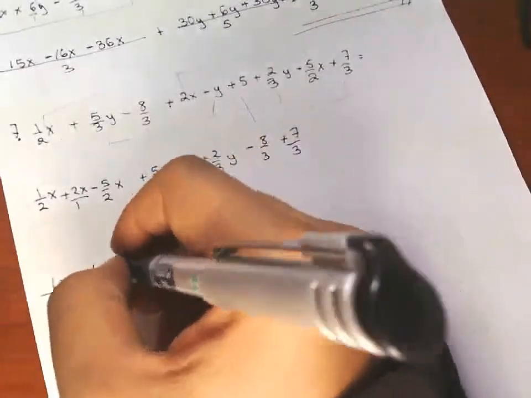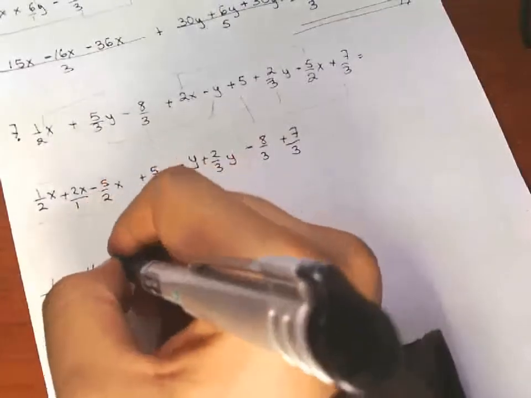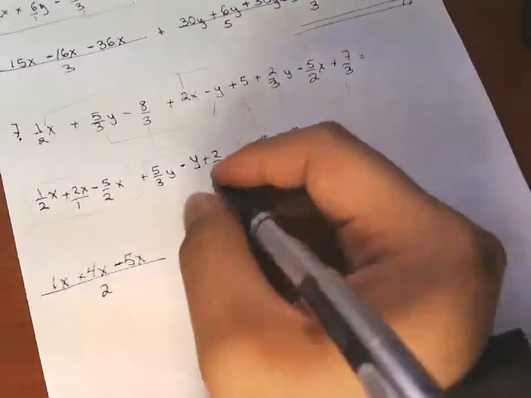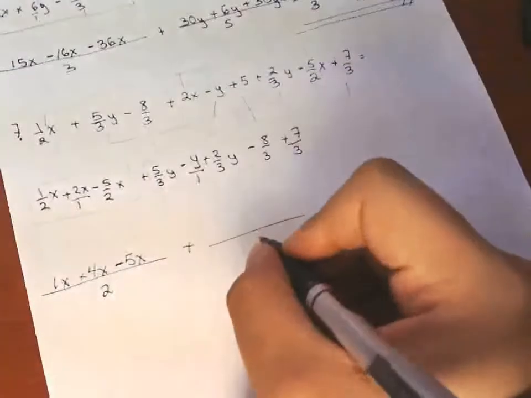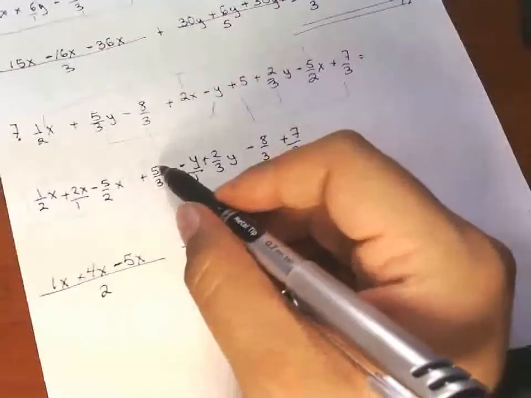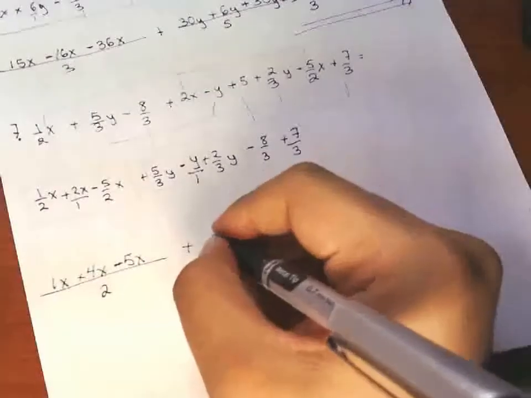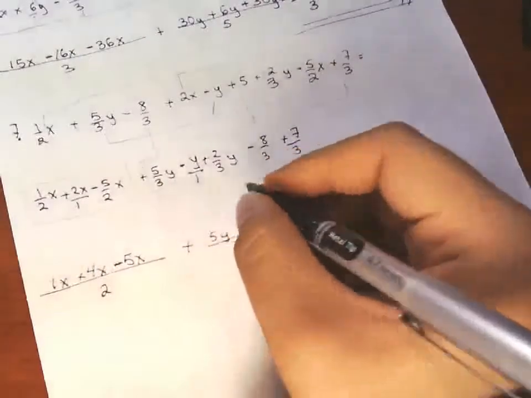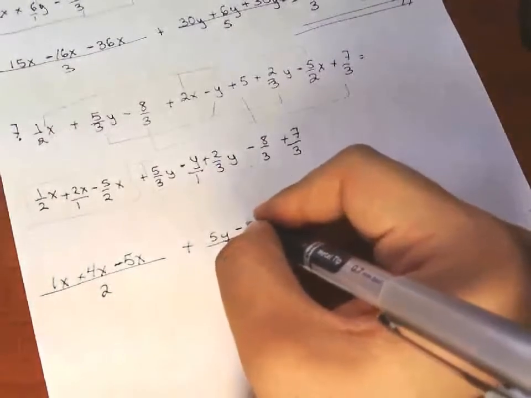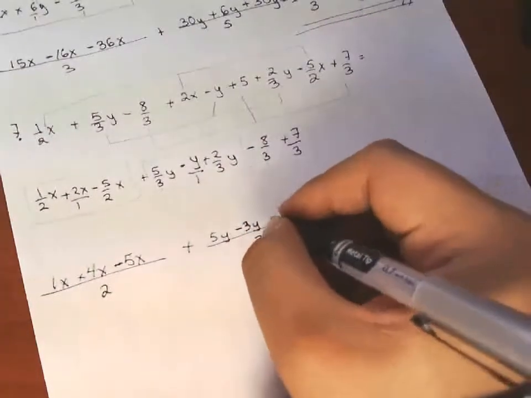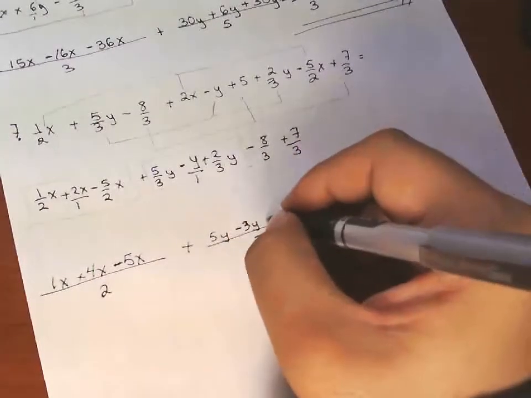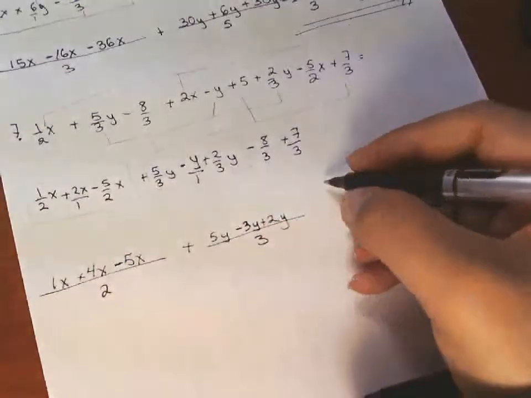2 divided by 2, 1 times 5x, minus 5x, minus 5x. Then for the y's, the common denominator, once again, 3, okay? So, 3 divided by 3, 1 times 5, 5y. 3 divided by 1, 3 times minus 1 or minus y, minus 3y, okay? And then 3 divided by 3, 1 times 2, 2y, okay?